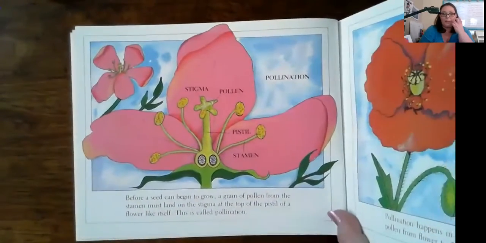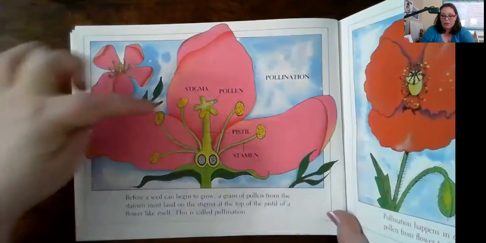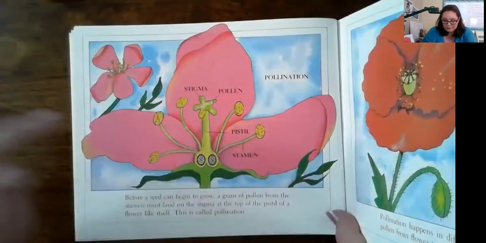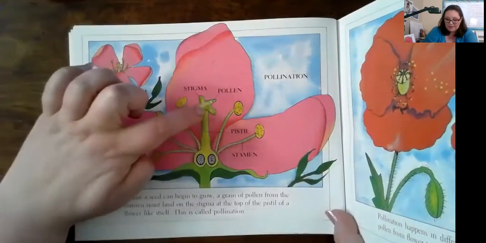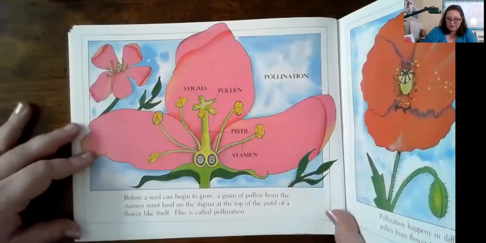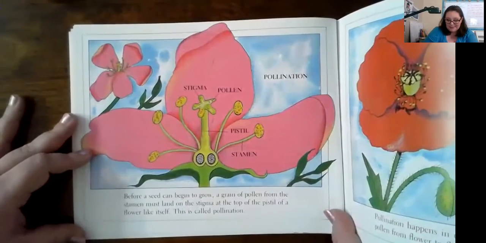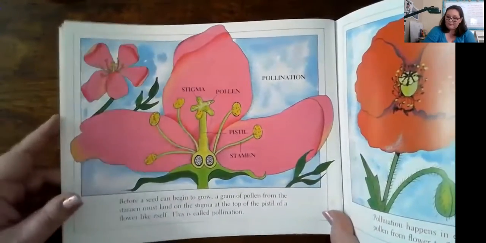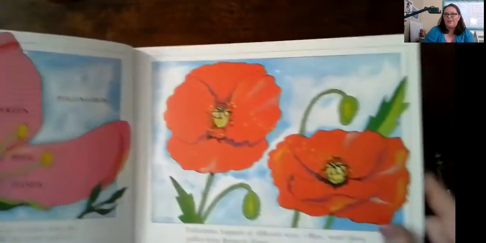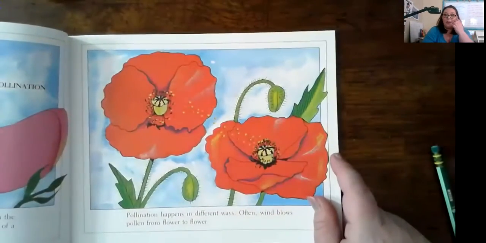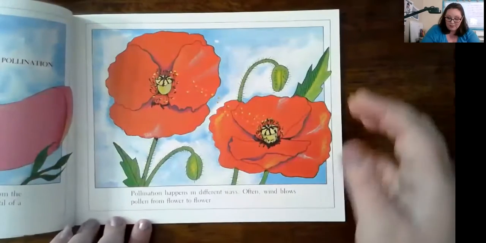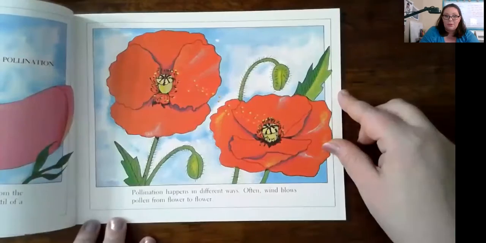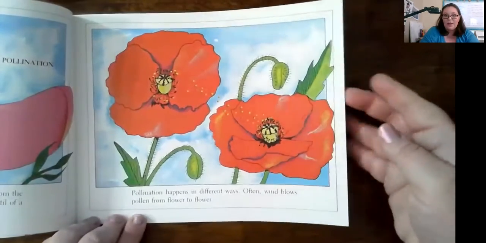Before a seed can begin to grow, a grain of pollen, the yellow dots, from the stamen must land on the stigma at the top of the pistil of a flower like itself. This is called pollination. That's where bees and butterflies and sometimes hummingbirds come in to help too. Pollination happens in different ways. Often, wind blows pollen from flower to flower.